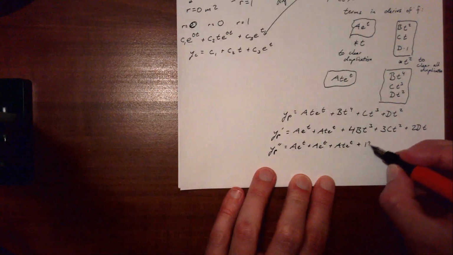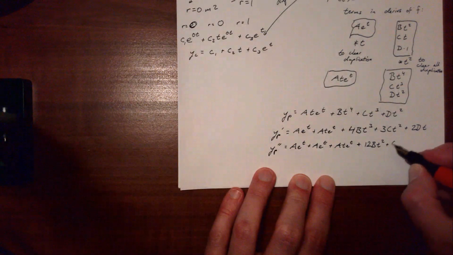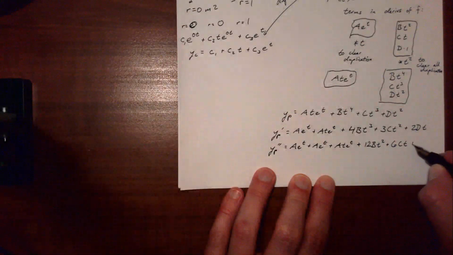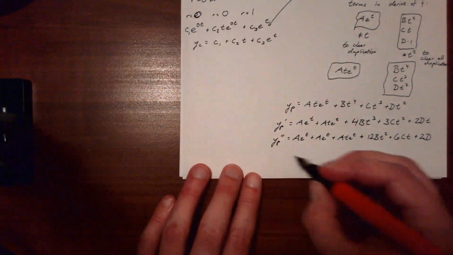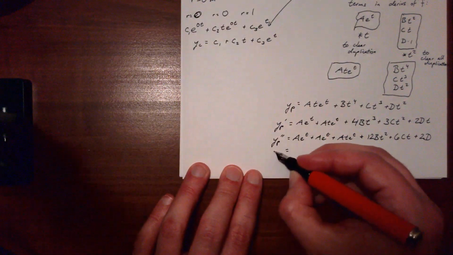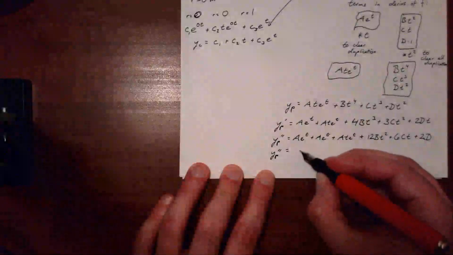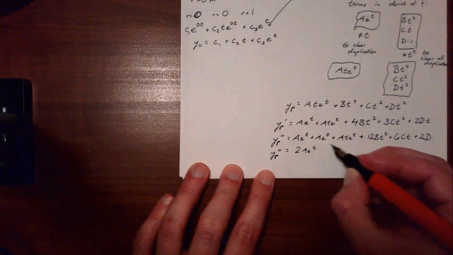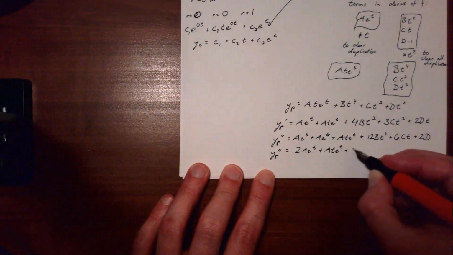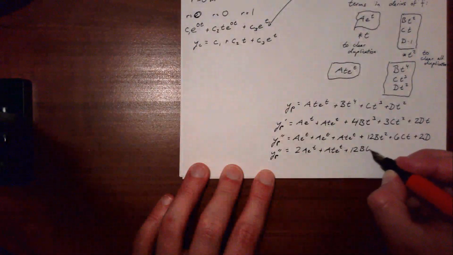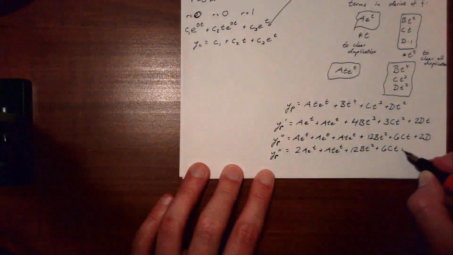We're going to have 12bt squared plus 6ct plus 2d. And if I combine like terms here, this is still the second derivative: 2a e to the t plus a t e to the t plus 12bt squared plus 6ct plus 2d.